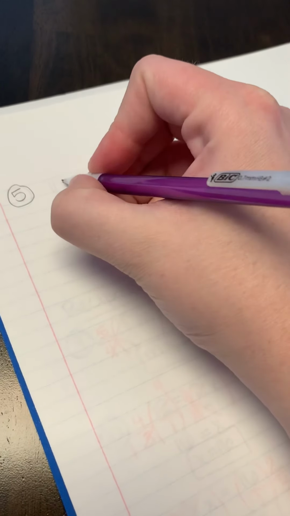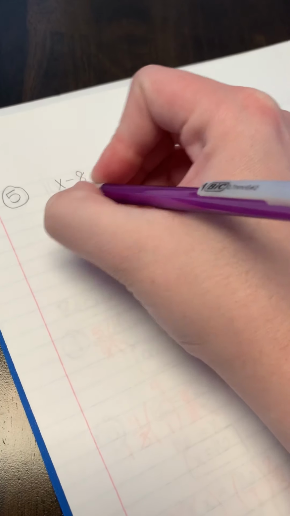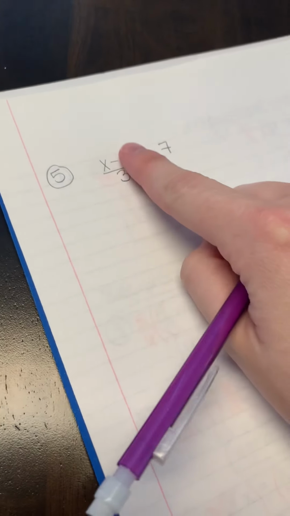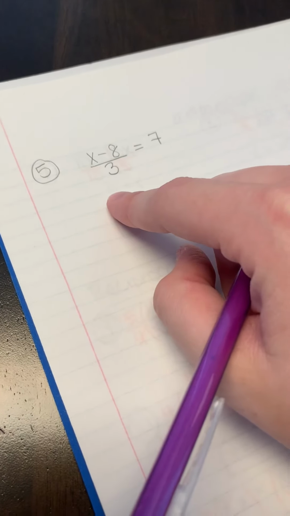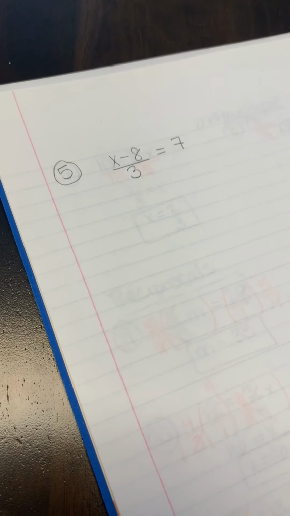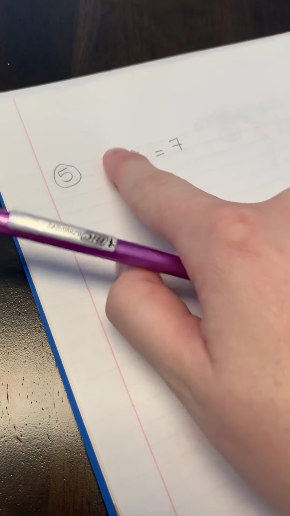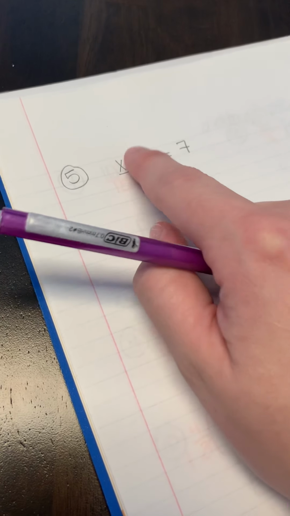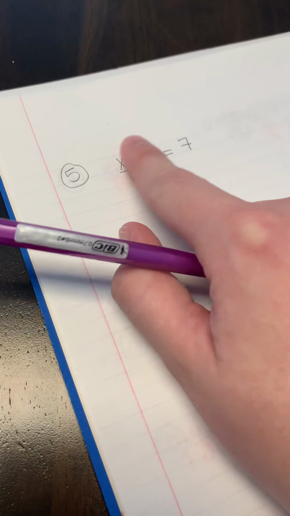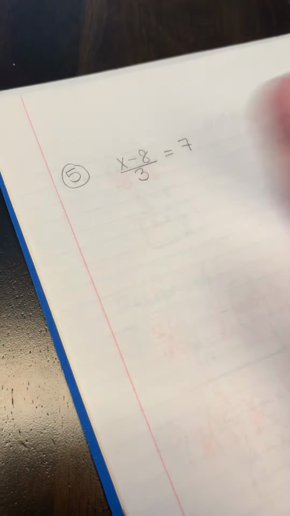Now let's try some slightly more complicated ones. (x - 8)/3 = 7. Now in this scenario, both of the numbers on the side of the variable are in close relationship to the variable itself. But in this scenario, we can't do anything with the negative 8 until we deal with the 3, because we have to remove the denominator before we can reach into the numerator.